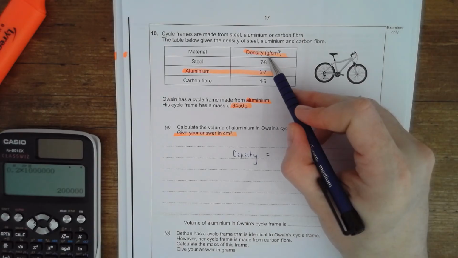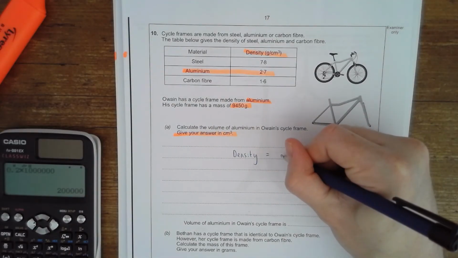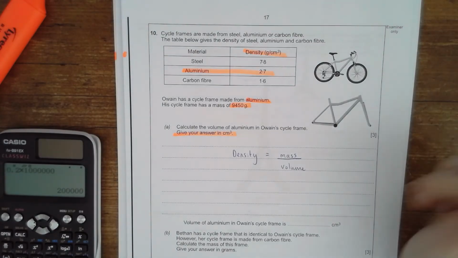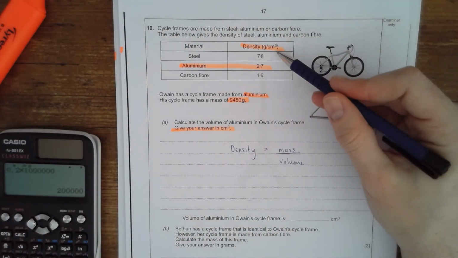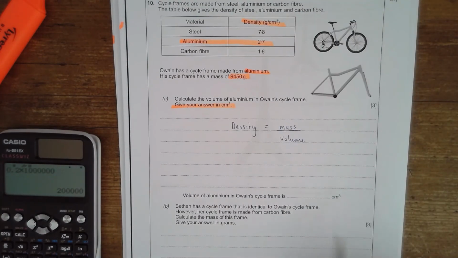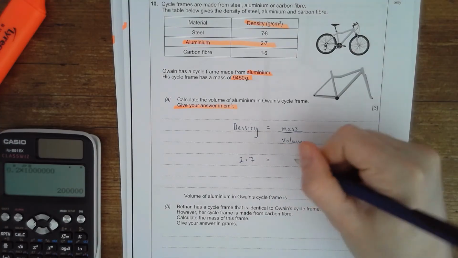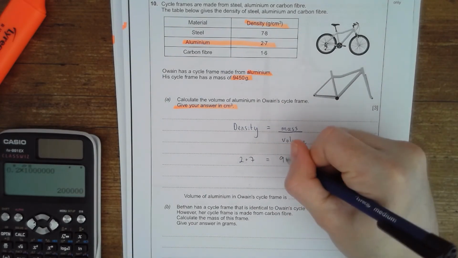It then says calculate the volume of aluminium. Density is equal to mass divided by volume. Grams is how we measure mass, and centimeters cubed would be volume. That formula is worth knowing, but like I said, usually they tell you in the question how you can work it out. We're told that the density of aluminium is 2.7. That would be equal to the mass, which I'm told is 9,450 grams.